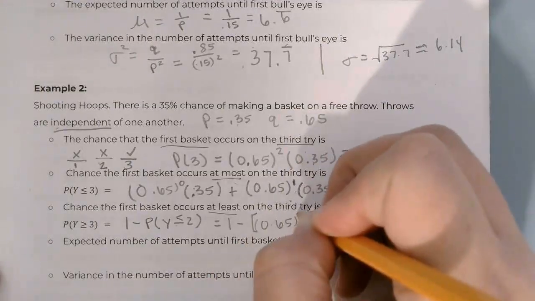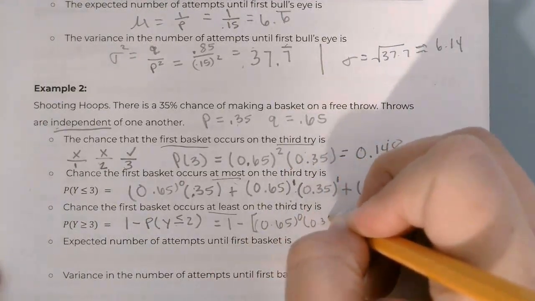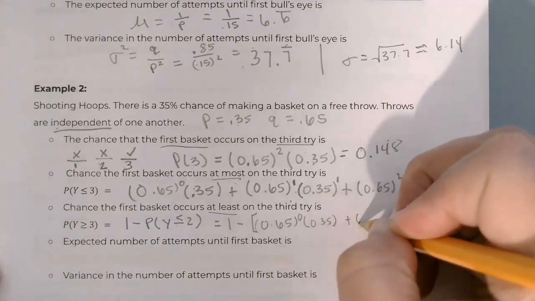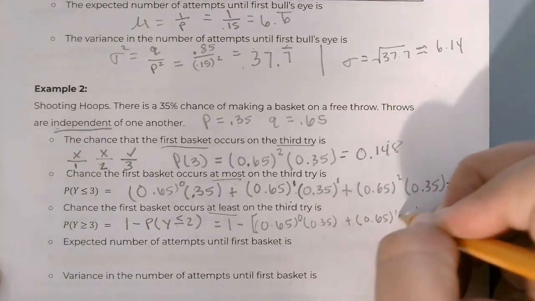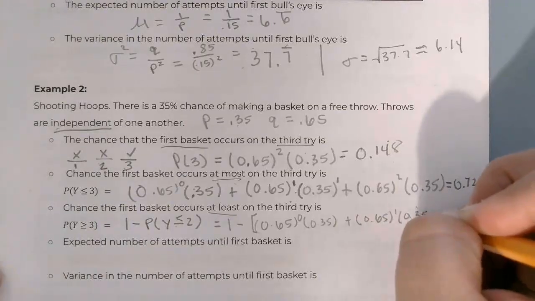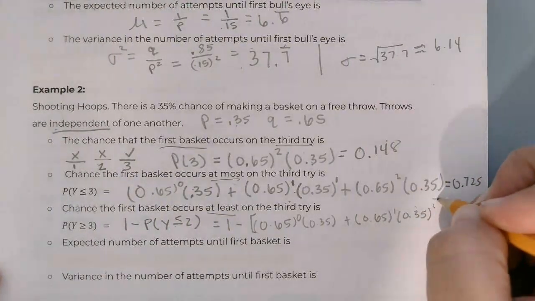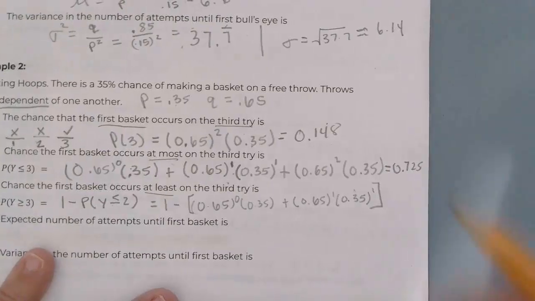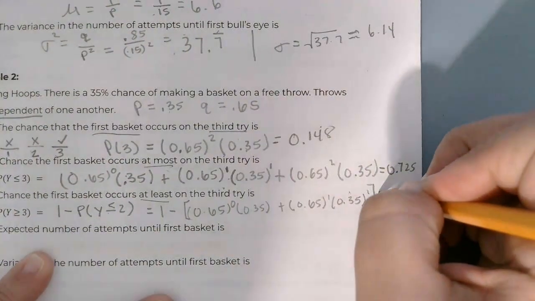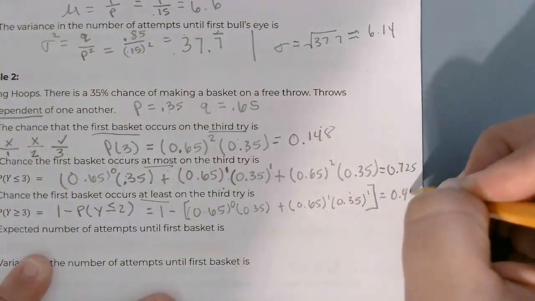So the probability of making it on the first try plus the probability of making it on the second try. So 1 miss, 1 goes in. And then if I plug that in my calculator, I get 0.423.